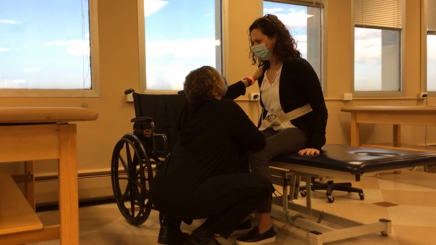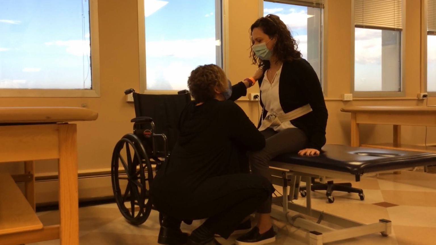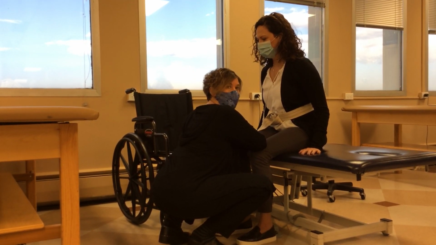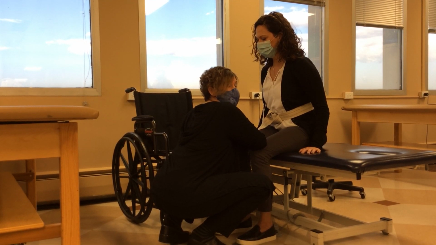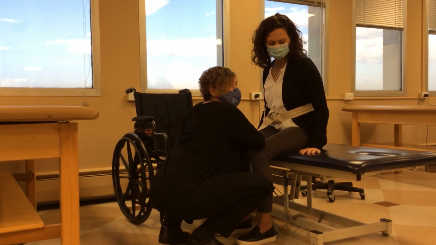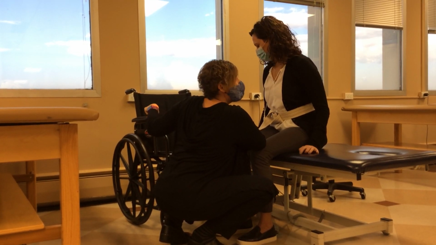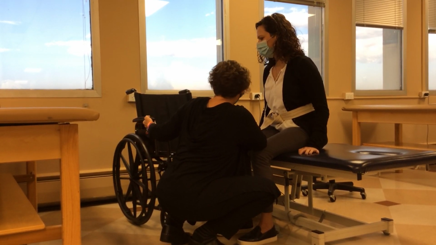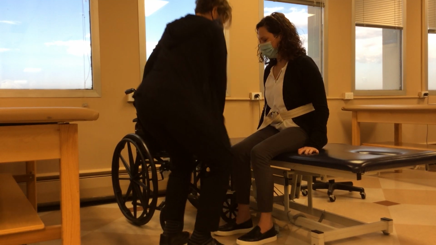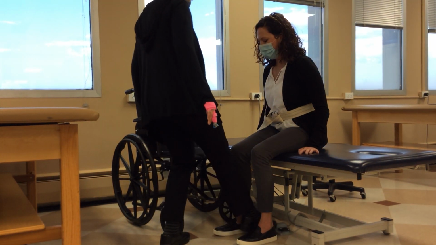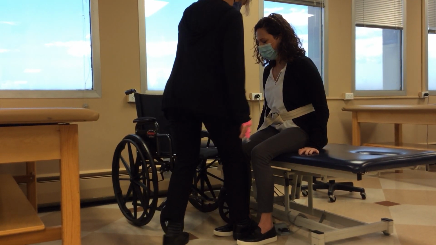All right, here's what we're going to do. If I wanted her to stand all the way up, I can have her stand all the way up. If I just want a squat pivot, then we'll do a squat pivot. And I can have her reach all the way to the armrest to make that easier for me. So for a squat pivot, I tend to put my foot in between the knees.